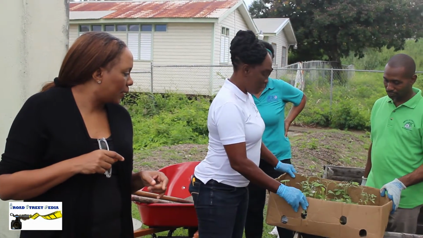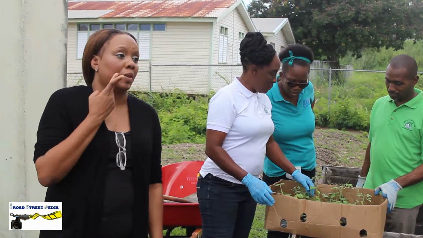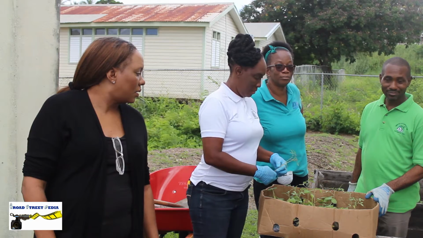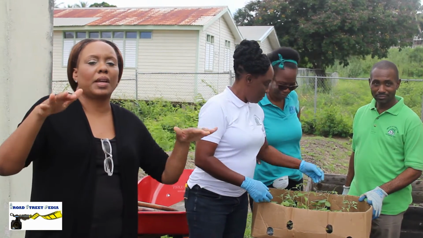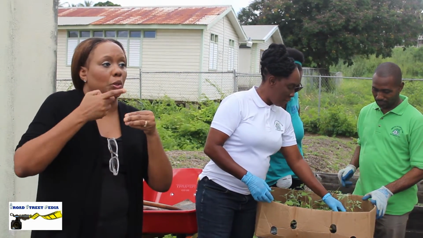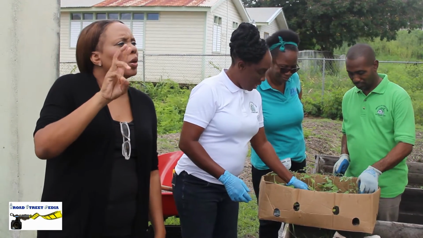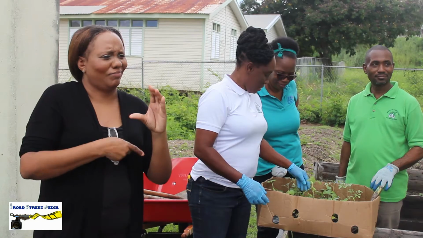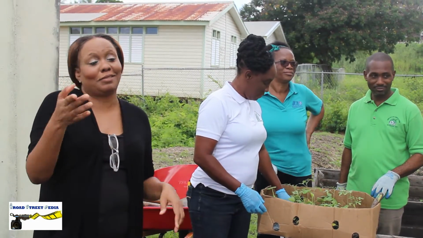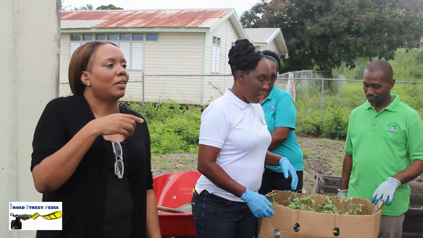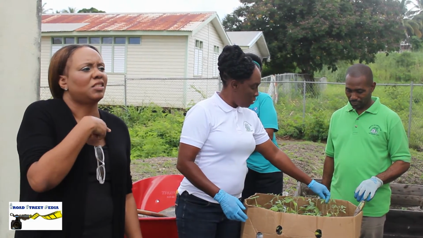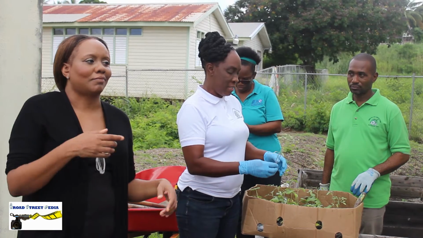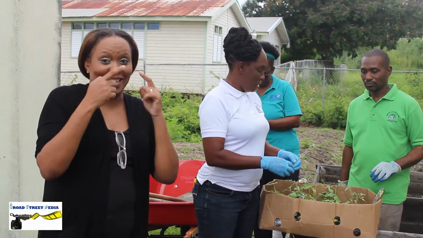Right, we have some vegetable seedlings. We have tomatoes, cucumbers, butternut squash, Chinese cabbage, and all of them have different requirements for the roots, different space that you have to give for the roots.